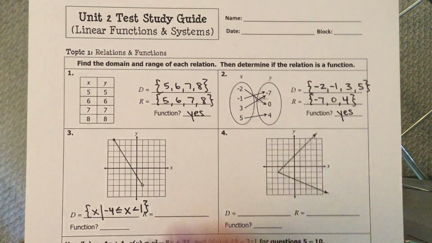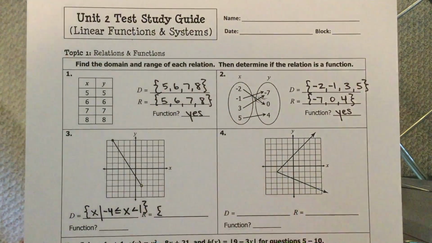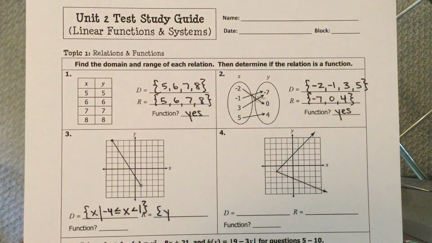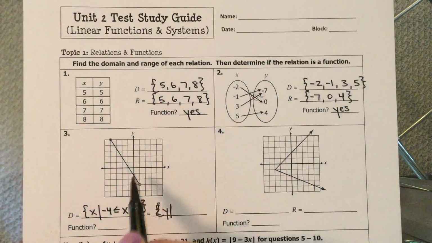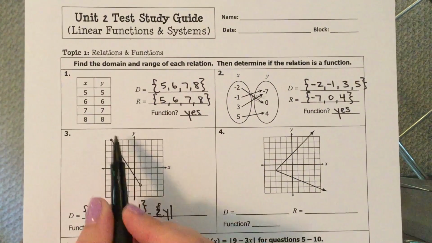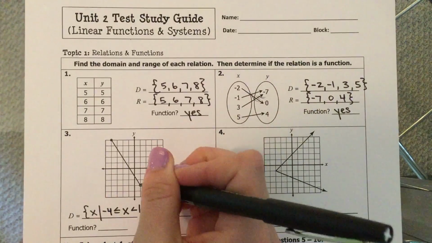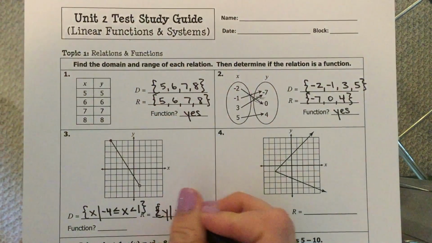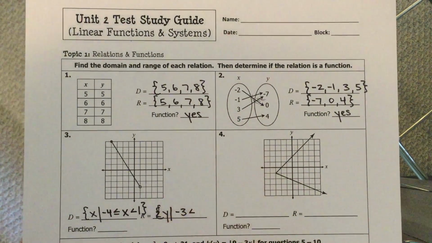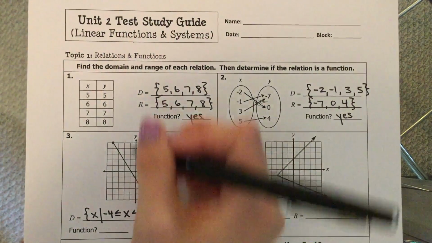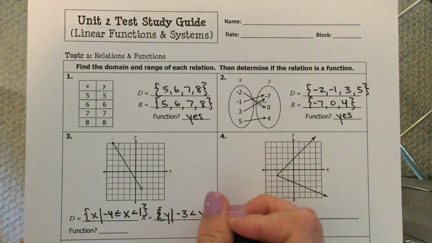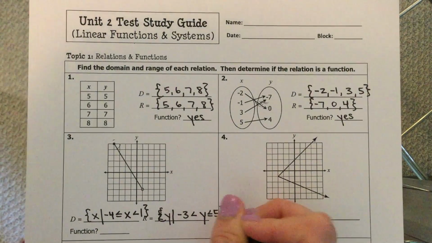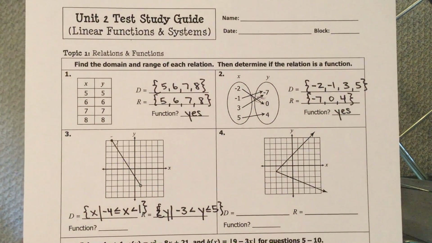For the range, you're doing something very similar, except it's the y values. We are looking at these y values, so from the lowest one to the highest one. So this lowest point is open, and it has a y value of negative 3. So negative 3, open inequality, and then it goes up to this highest y value, and this y value is 5, and it is closed. Okay, so that's your domain and range.